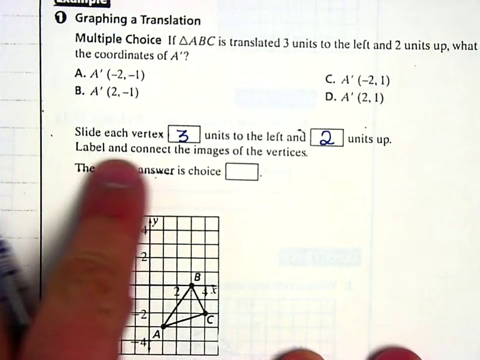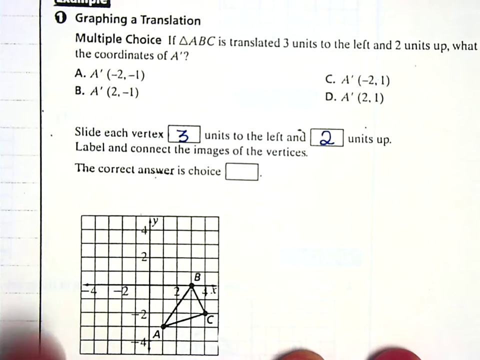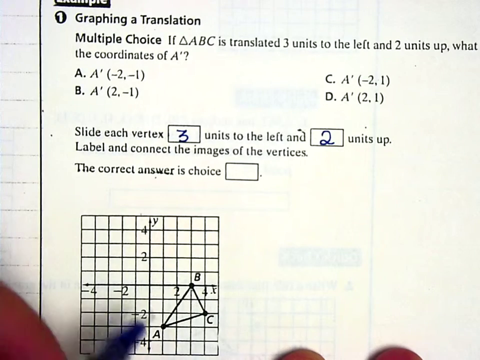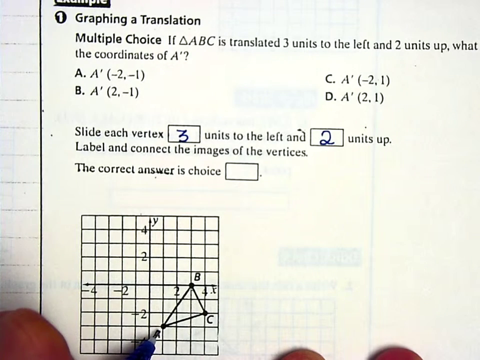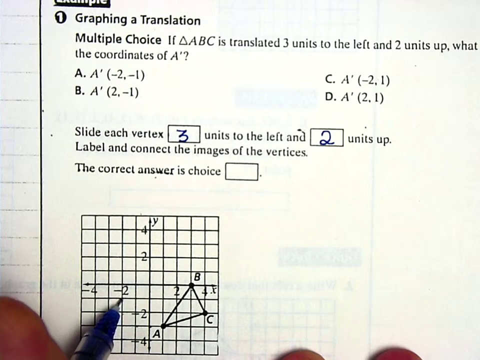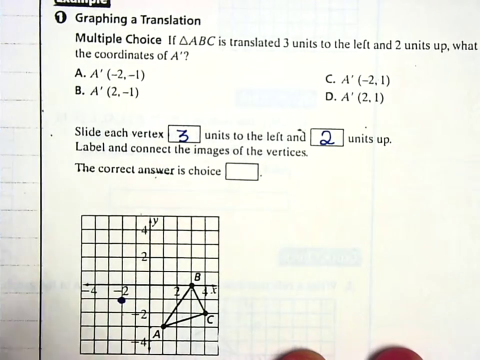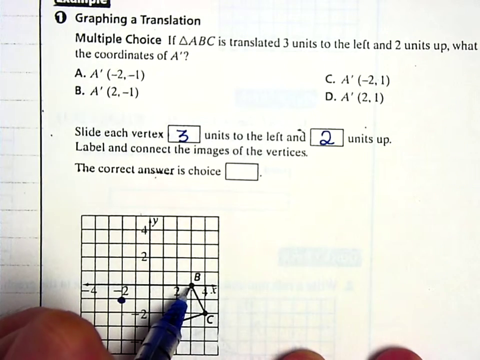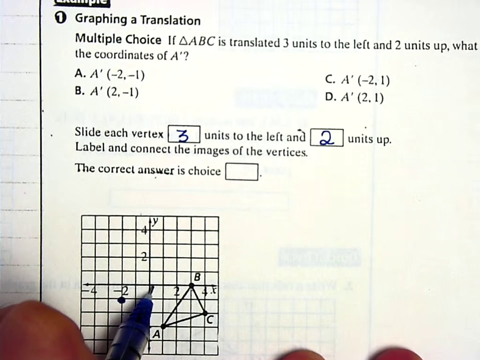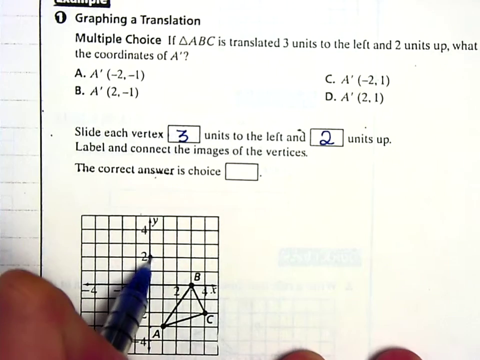Now it says label and connect the images of the vertices, and then it wants us to choose our correct answer choice from above. So let's go ahead and move it. What you want to do is take each point. Let's start with point A, and we're going to move it exactly the way we're told. 3 units to the left, 1, 2, 3, and then 2 units up, 1, 2. I'll make a point there. Then we take point B and move it in the exact same way. 3 units to the left, 1, 2, 3, and then 2 units up, 1, 2.